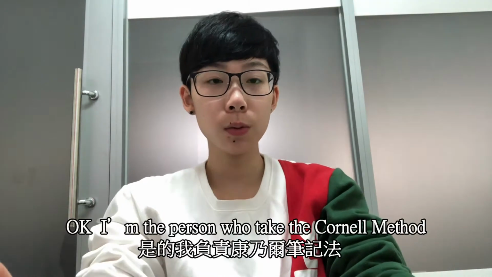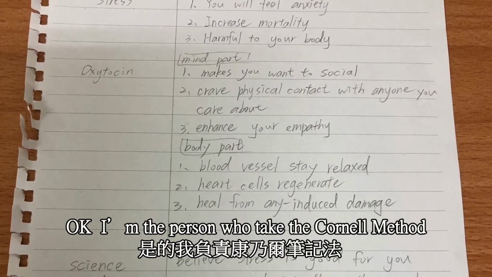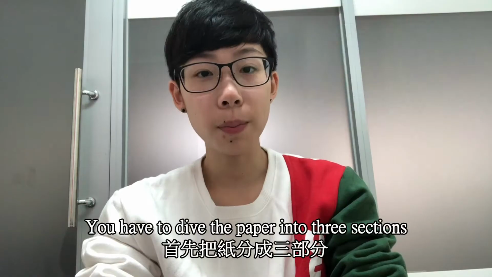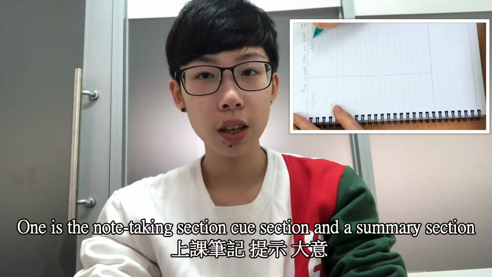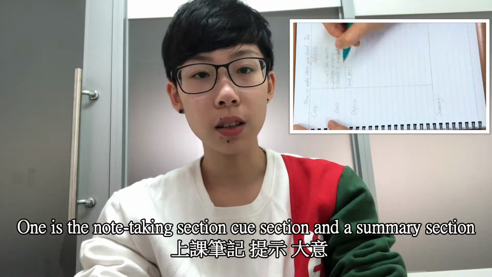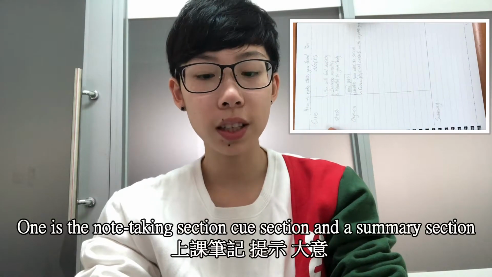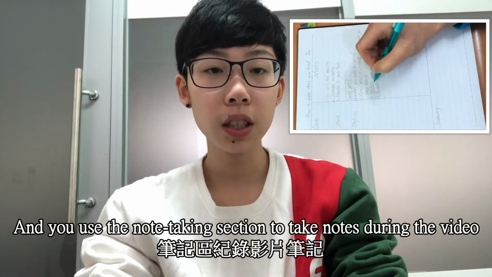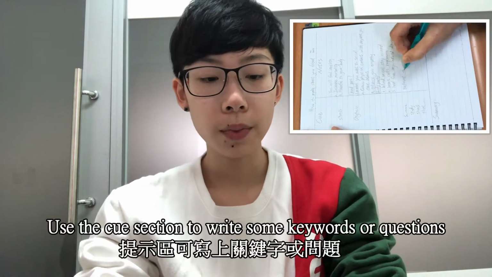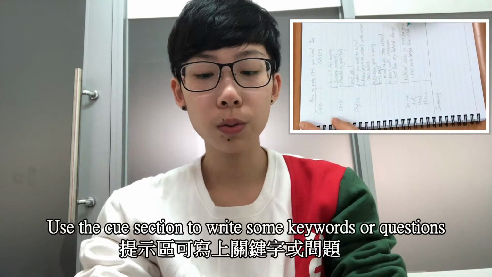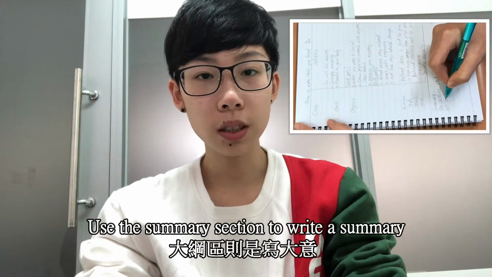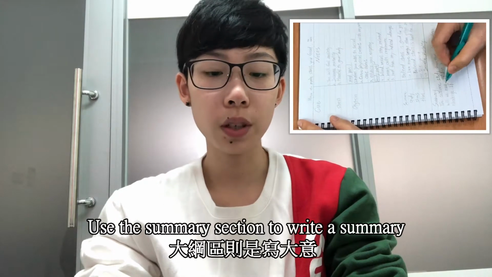Okay, I'm the person who wrote the Cornell method. And the Cornell method is very easy. You have to divide the paper into 3 sections: the note-taking section, the Q section, and the summary section. You use the note-taking section to take notes during the video, use the Q section to write some keywords or questions, and use the summary section to write a summary.